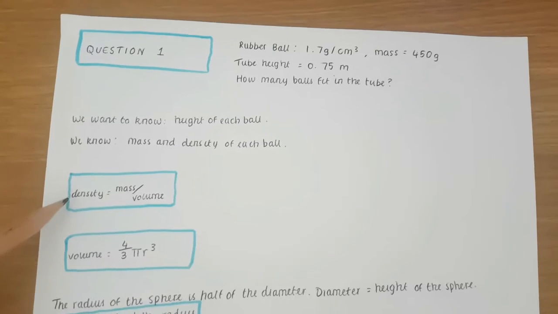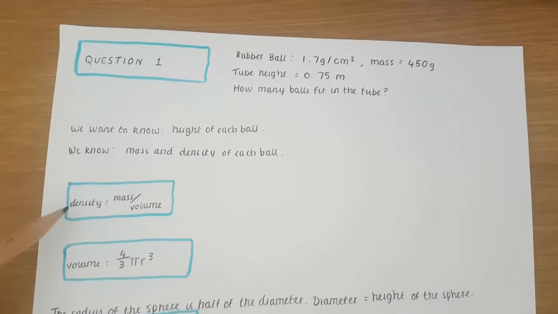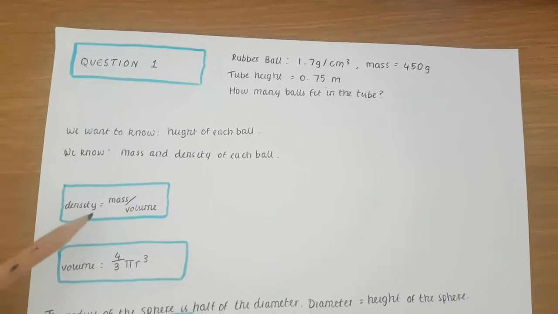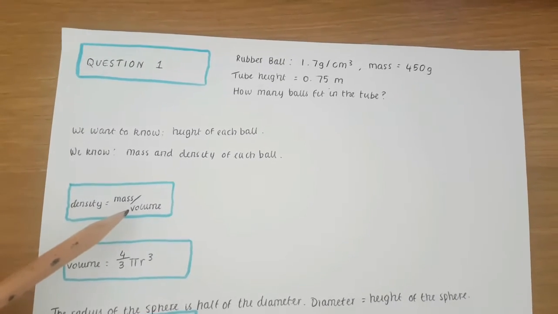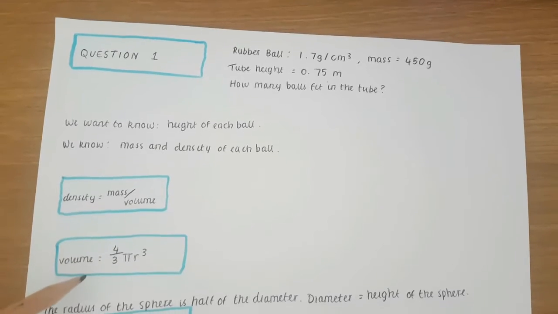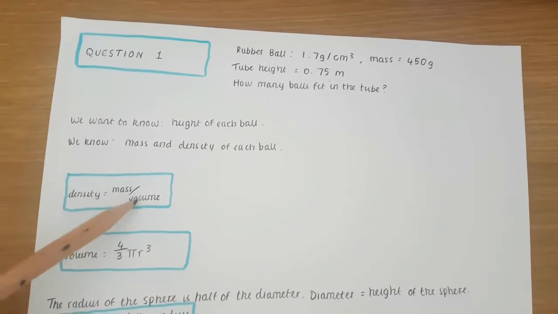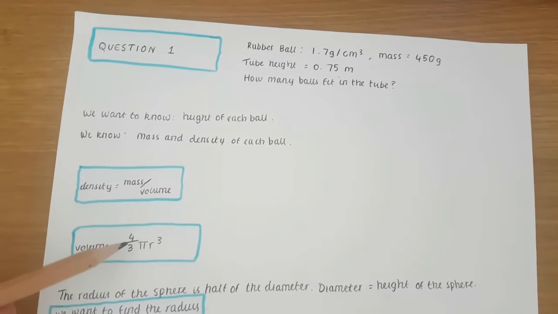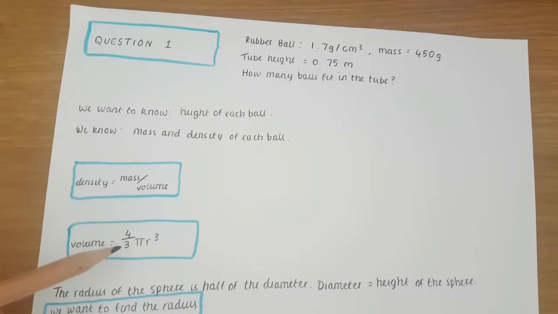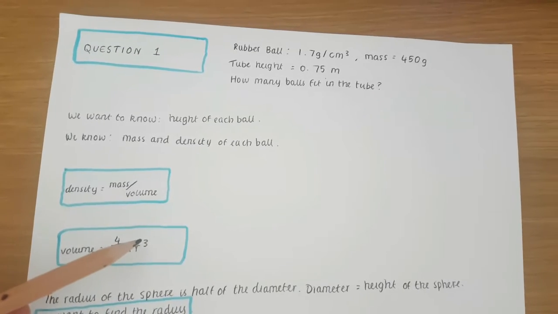So I've started by writing down the formula I know that involves density and mass. So density is equal to mass over volume. And I also decided to write down the formula for the volume of a sphere, because obviously we're not given any of the volumes here, and it's okay to look this up if you're not sure about it, but the volume of a sphere is 4/3 pi r cubed.